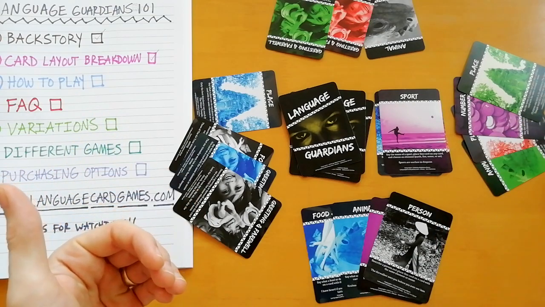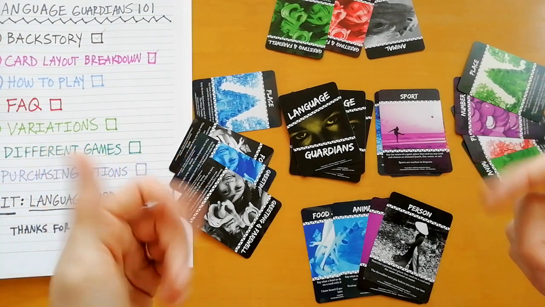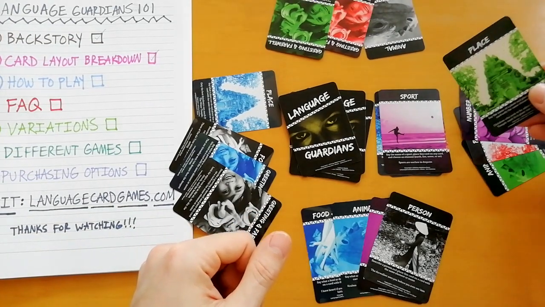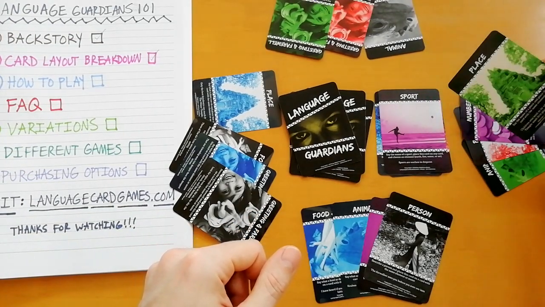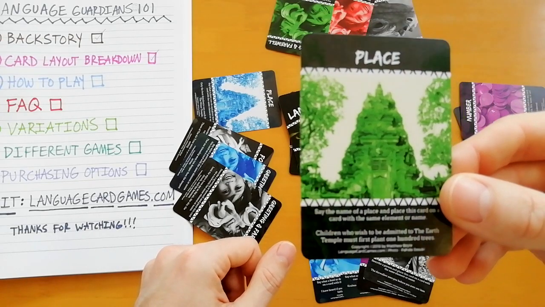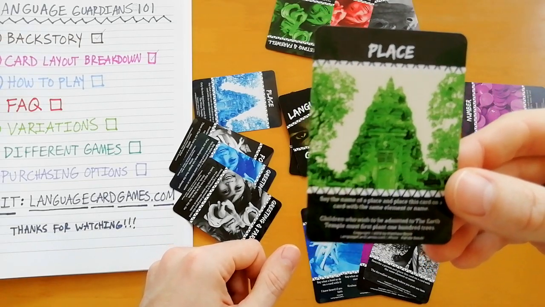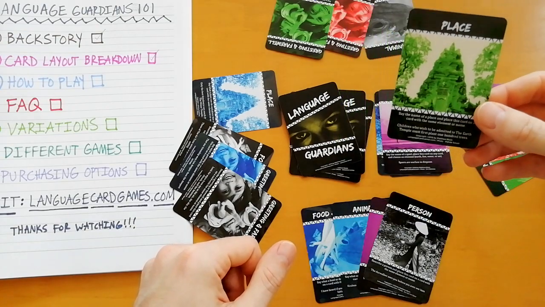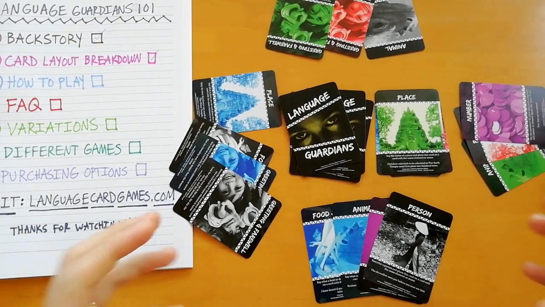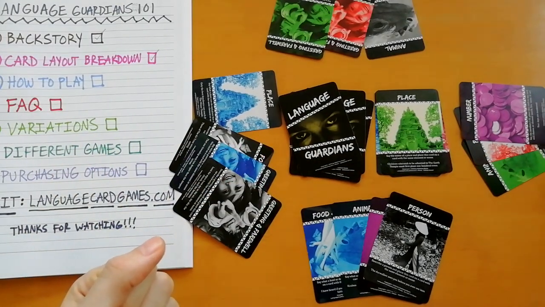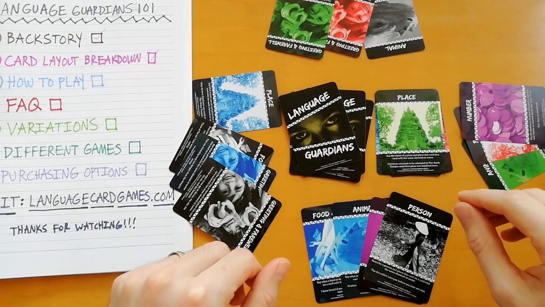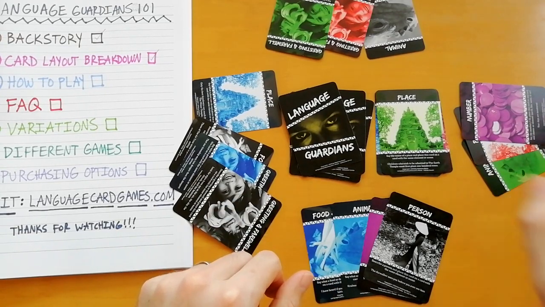If you want to play in the competitive way, this is where it gets interesting. So let's say that this person, he has to put down a green card, right? For the green card, it's a noun. He has to say the name of a place. Maybe he says the name of a place and it's not quite right. The other players can decide if they want to challenge them. This is the competitive version of play. So I could say, I don't really think you said that quite right. I'm going to challenge you.